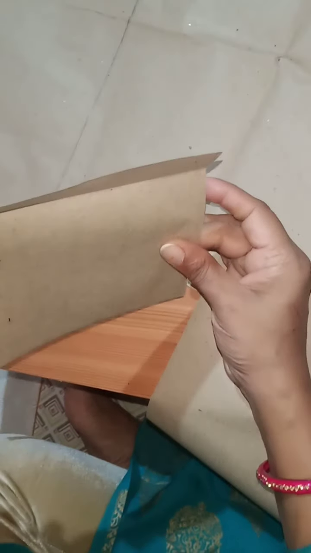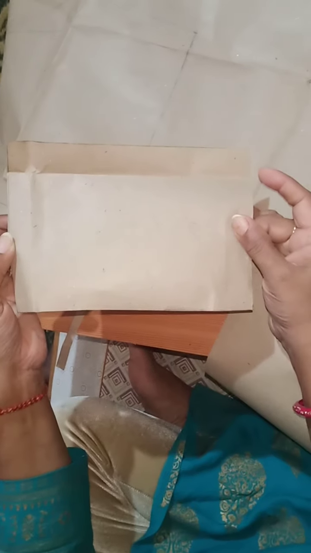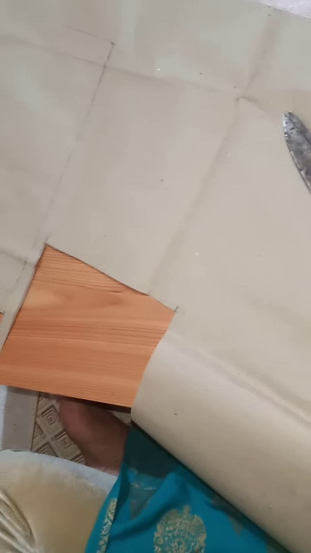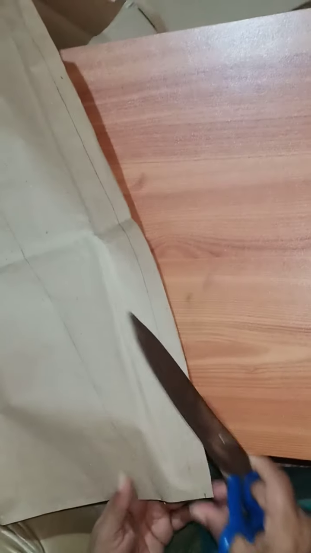This is the upper piece. Now the third piece, that is the triangular piece.